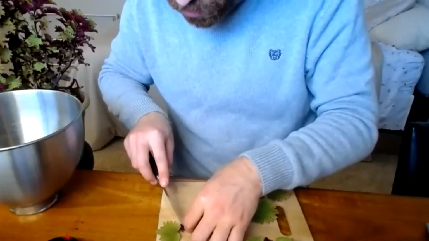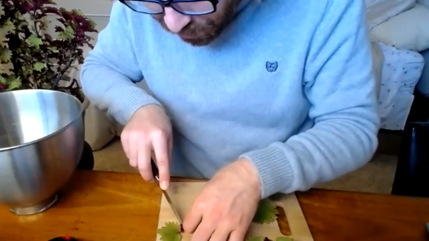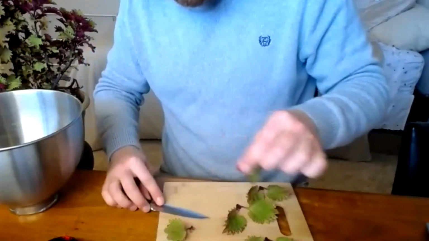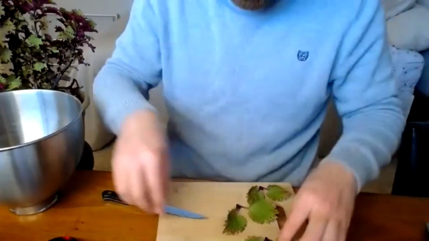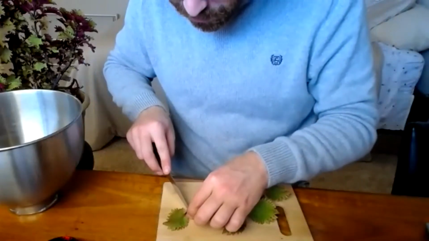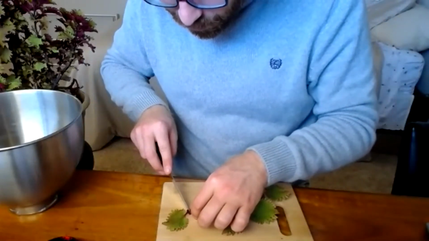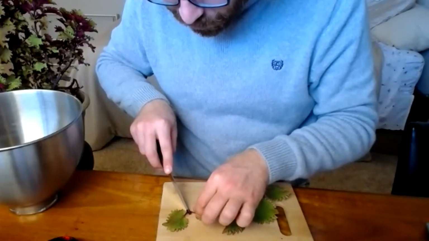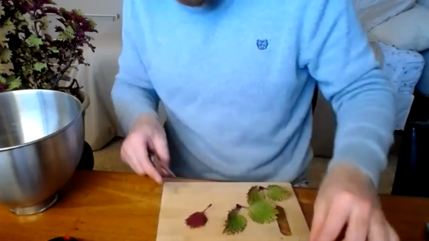Ideally, in a true classroom setting, we would be doing this sort of work in a very clean and sterile environment. But I guess we're in the COVID world, so we're just doing our best with what we got.